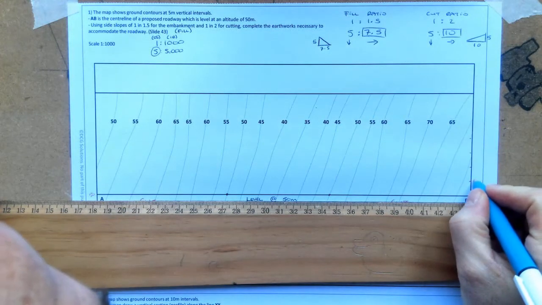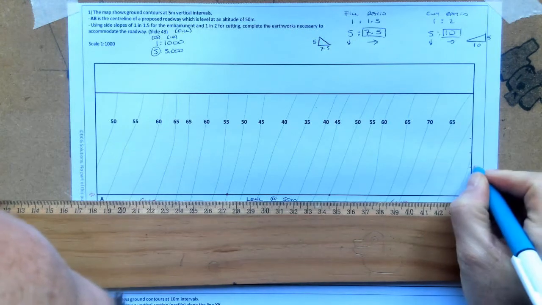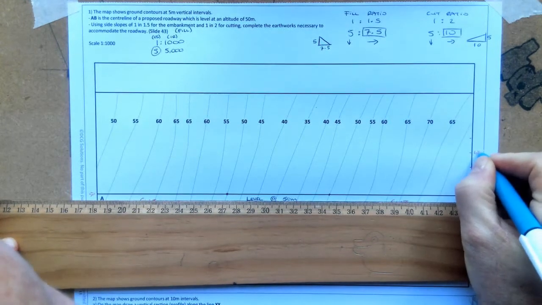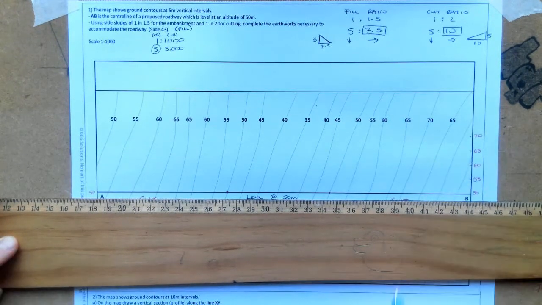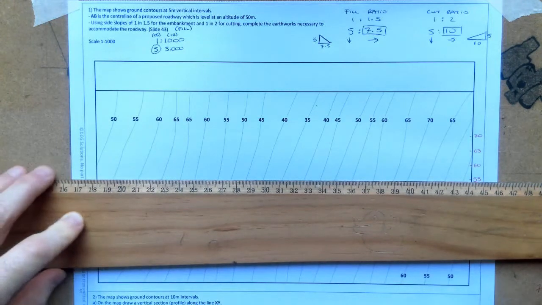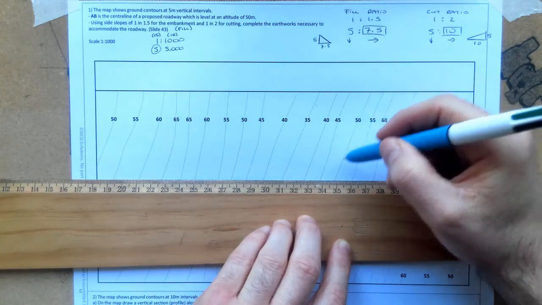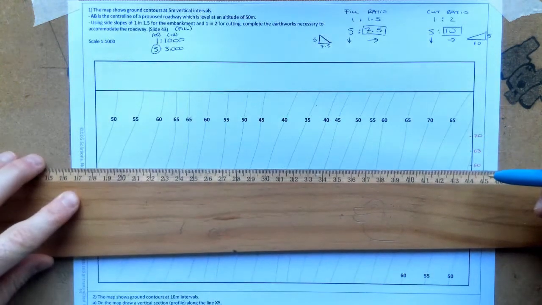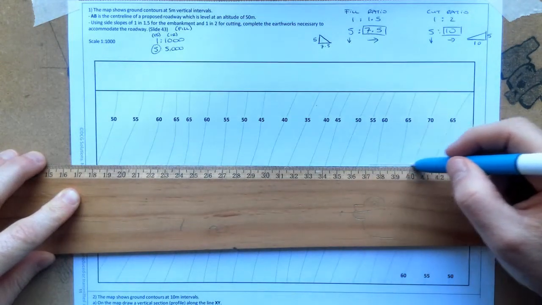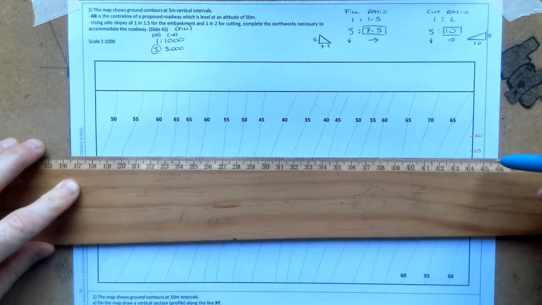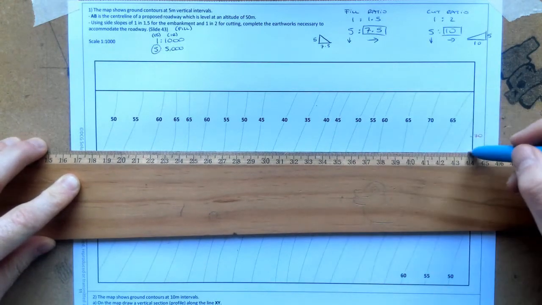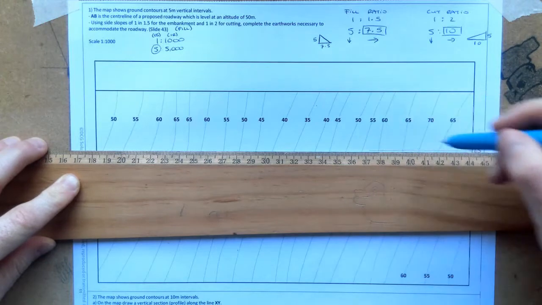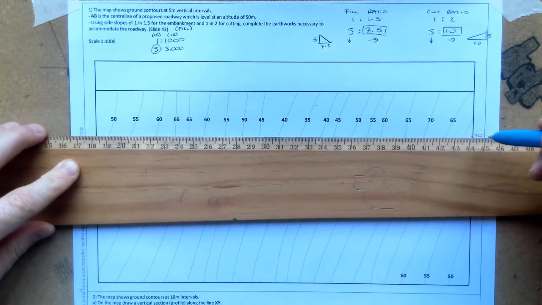55, 60, 65, and 70. And while I've done that, I'm going to use it then for this section here. So it's over to the 50. So my red lines here are my construction lines. Okay. 65. And then finally 70.